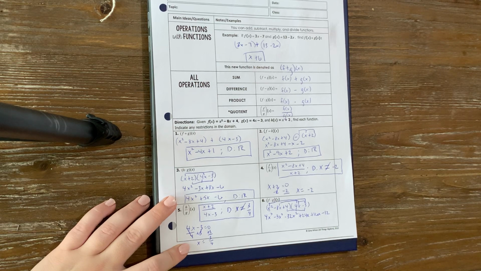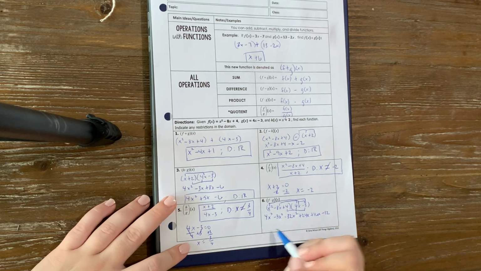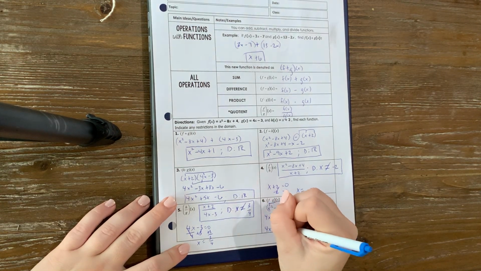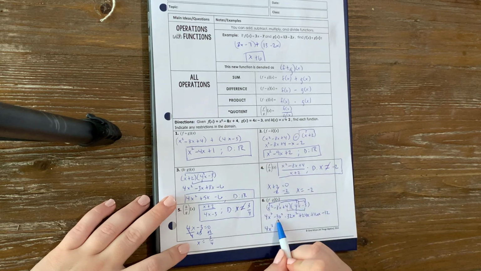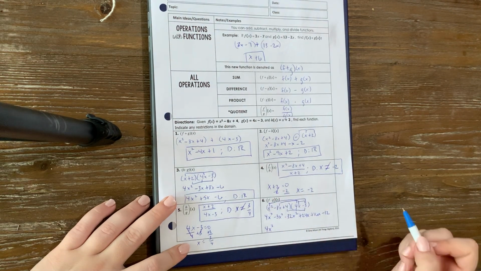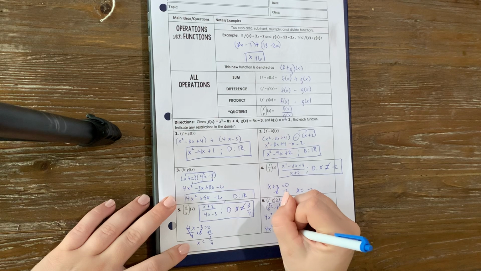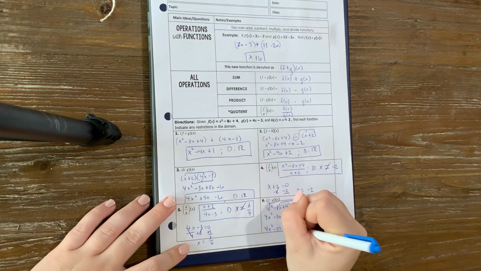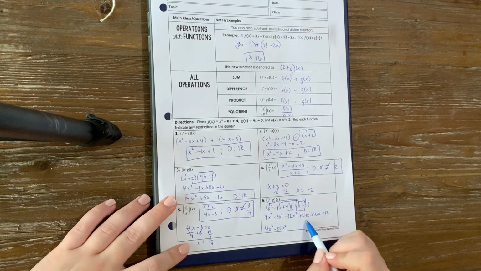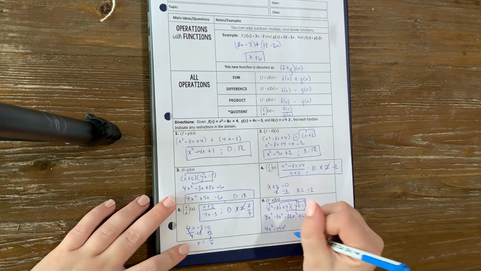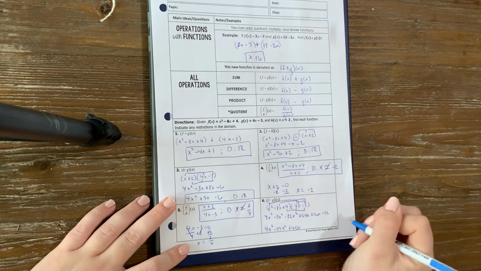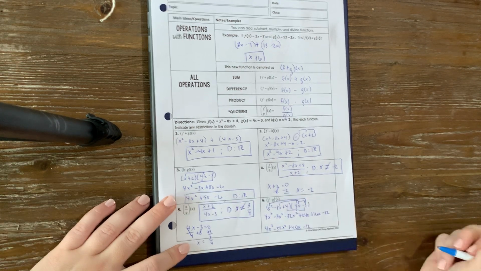Okay, now we want to combine like terms. So we don't have any other cubes, so we have 4x cubed. We have negative 3x squared, and negative 32x squared is negative 35x squared. 24x and 16x is 40x. And then we pull down that negative 12.